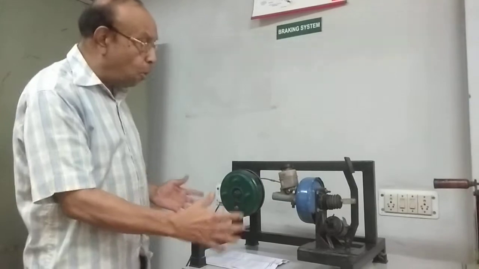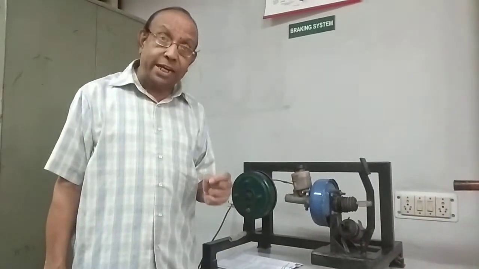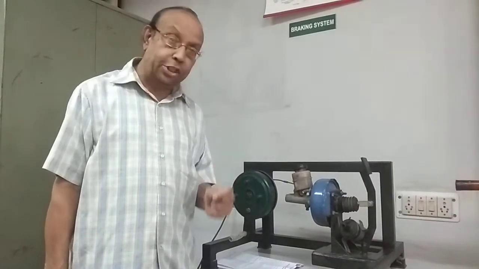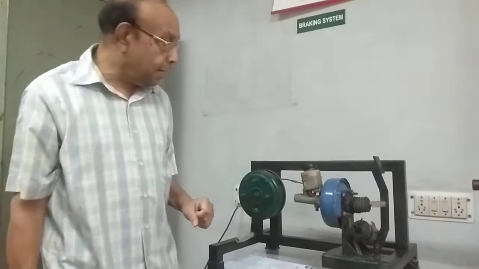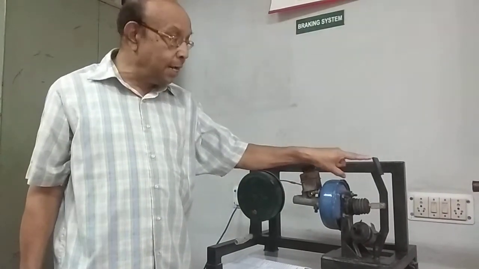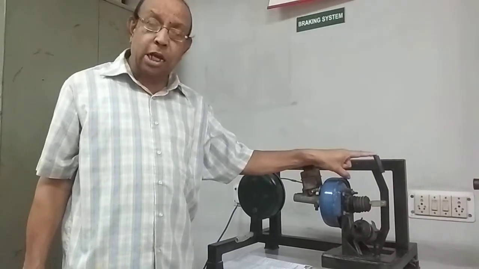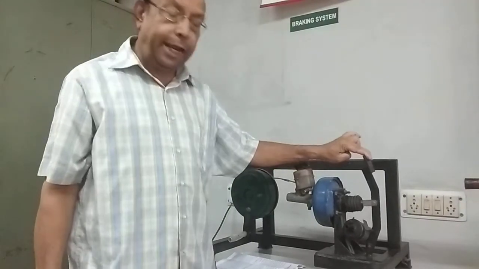This is a very small unit set up right here to explain to you the working mechanism of a braking system. It has several components and I'm sure most of you are familiar with this. This is the place where the driver applies the brake, just like this.